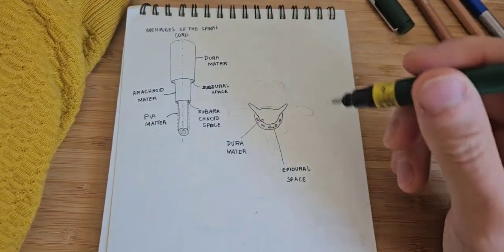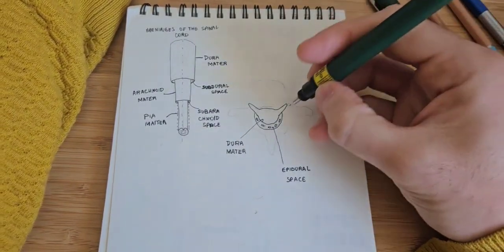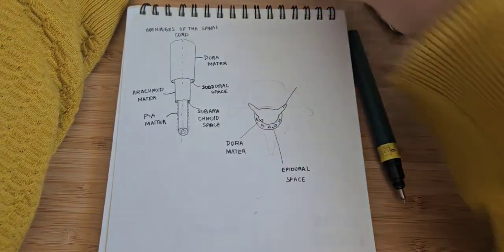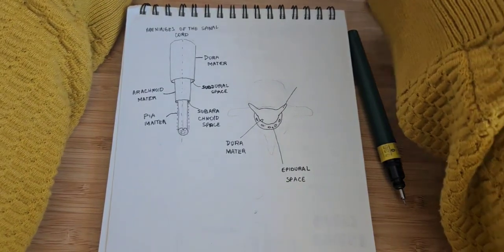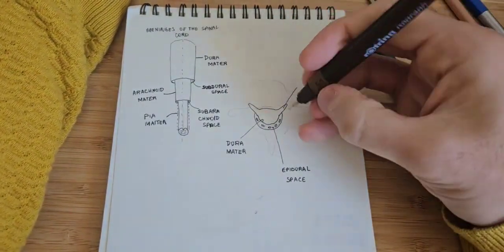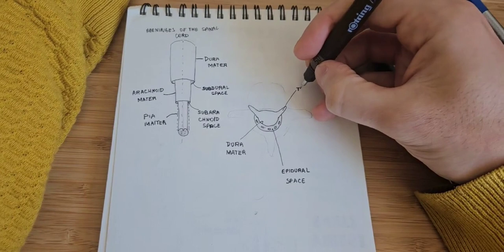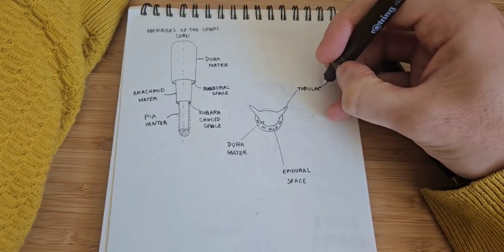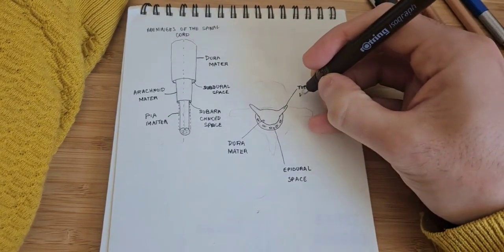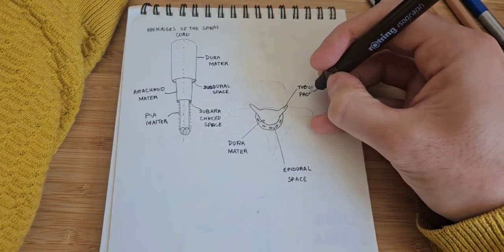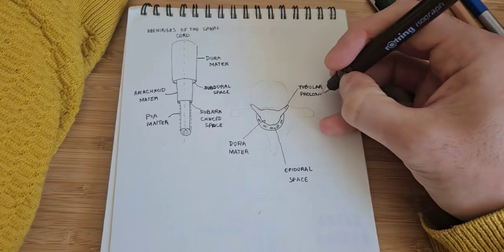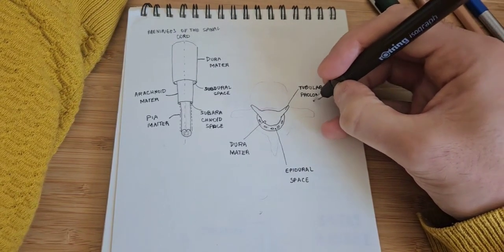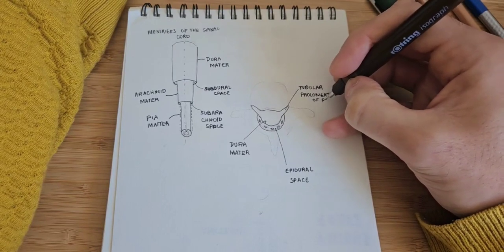And then we have the tubular prolongation of dura mater, which is this part here. Let me use another pen. This is the tubular prolongation of dura mater.